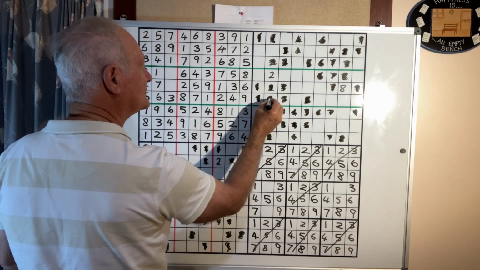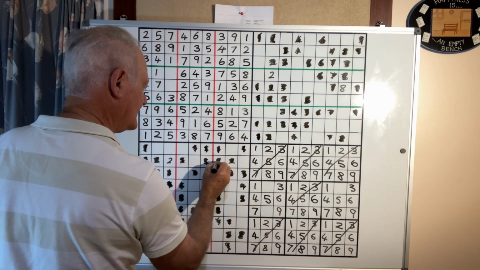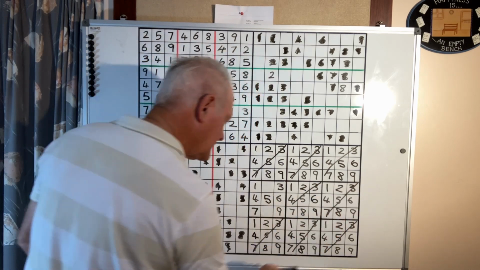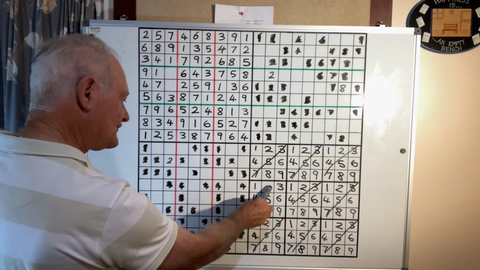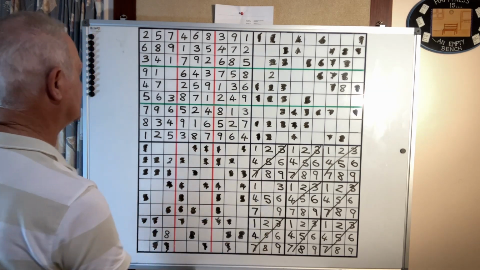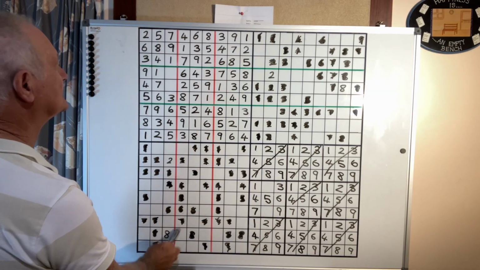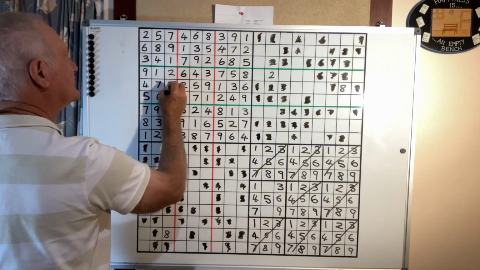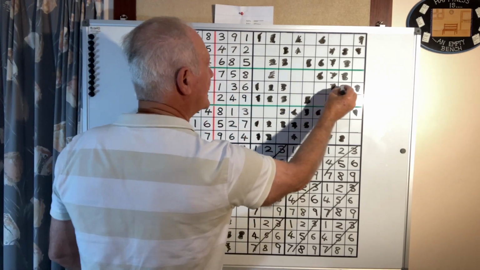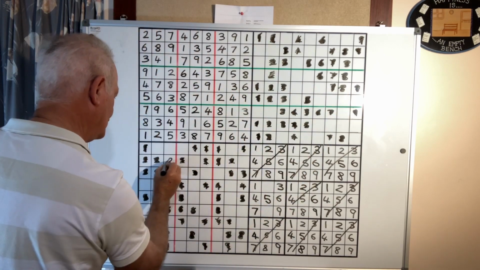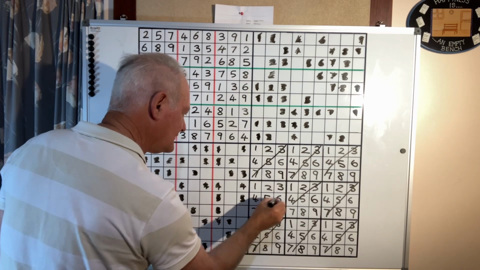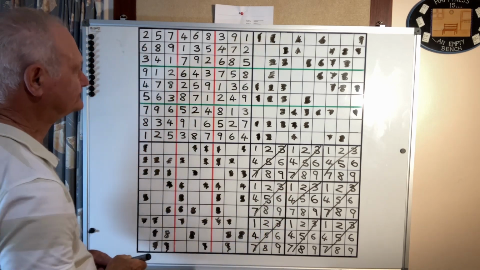Let's do that, and that's that block full. So all we need over here is a 2 and an 8. There it is, 2 and 8, and there it is, 2 and 8. And we are done.